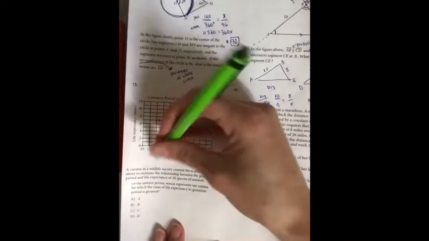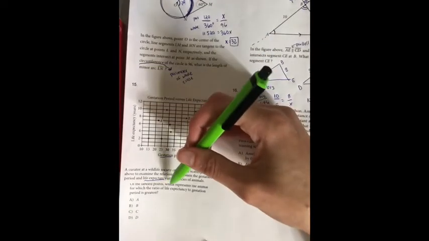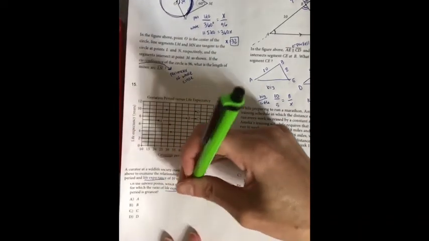15. A curator at a wildlife society created the scatter plot above to examine the relationship between gestation period, so gestation is how long the mother is pregnant, and life expectancy, so how long the animal lives, right? So our gestation as humans is 9 months, and then our average life expectancy is like 77 years or something. So of the labeled points, which represents the animal for which the ratio of life expectancy to gestation is greatest?